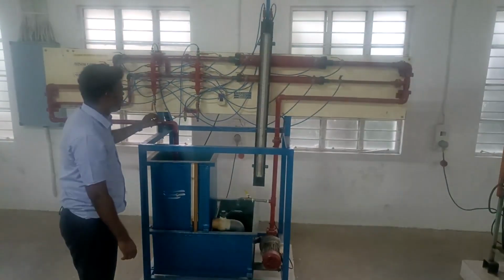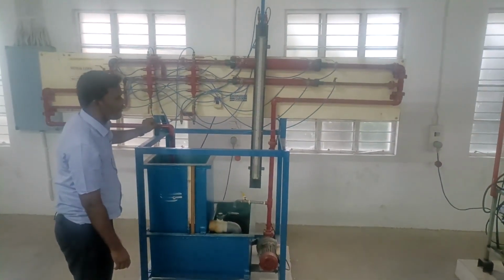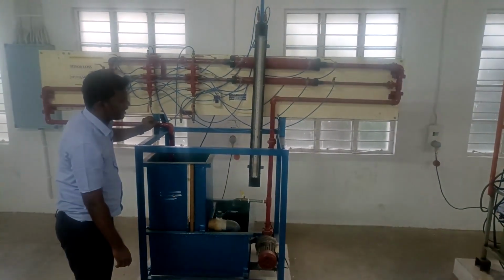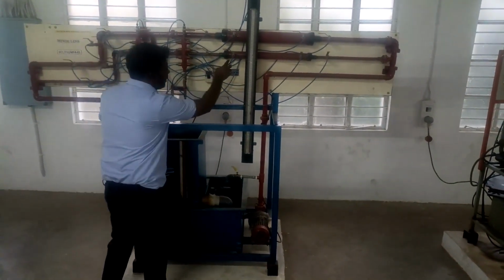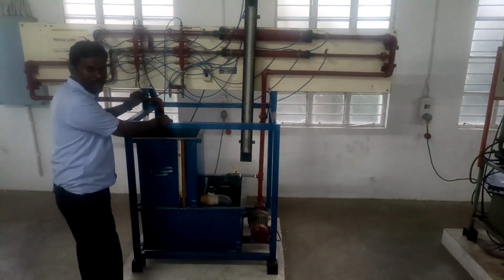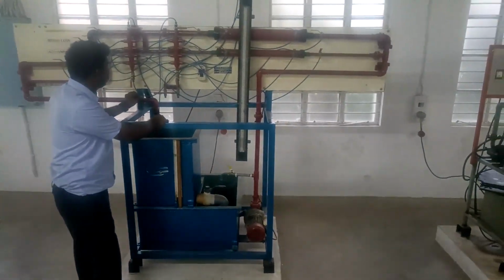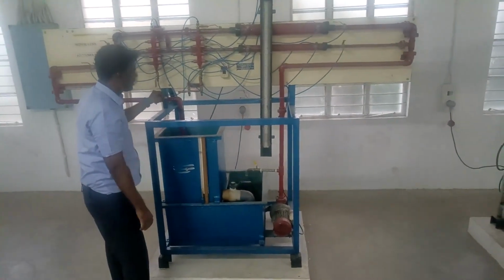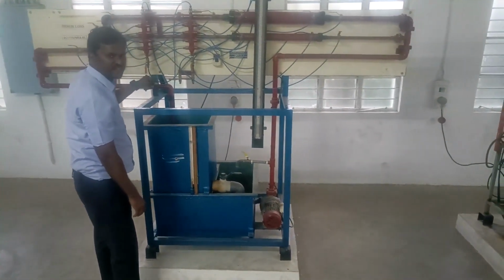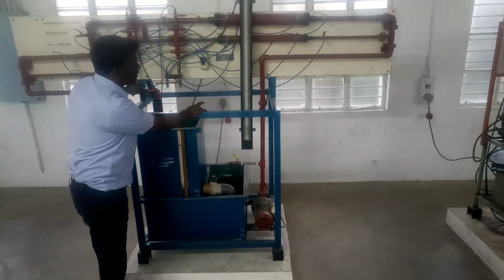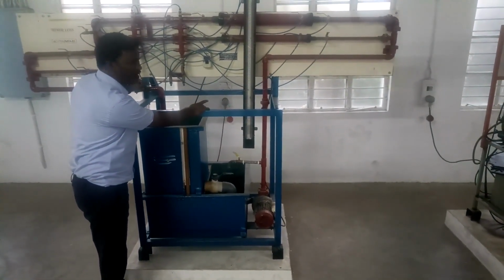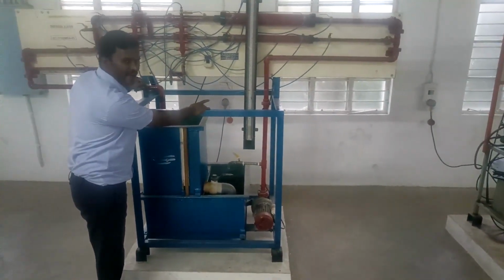So, once the motor is started, the water will come through the inlet pipe and pass through the elongation part as well as the contraction part in the given pipe, and we want to adjust the discharge valve. Once we adjust the discharge valve, the manometer reading will change. So we want to note the reading of H1 in the left limb and H2 in the right limb.